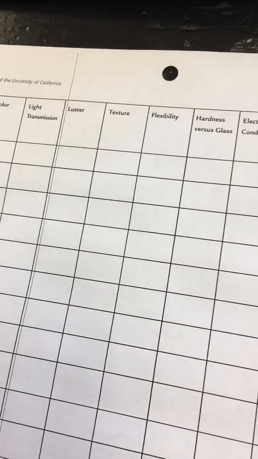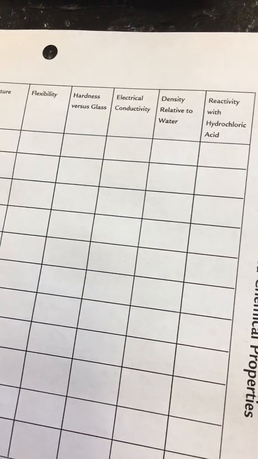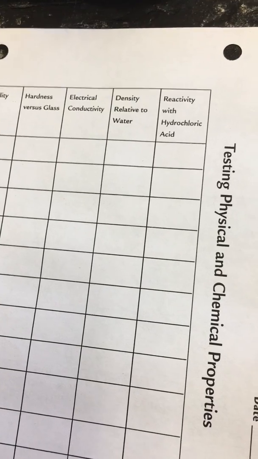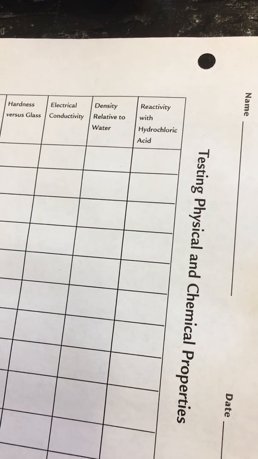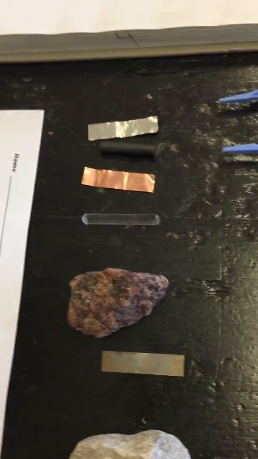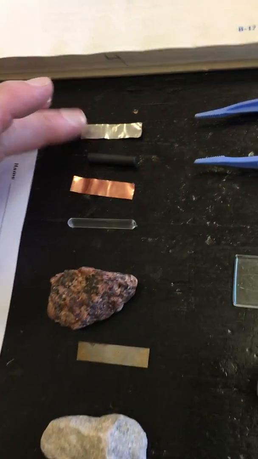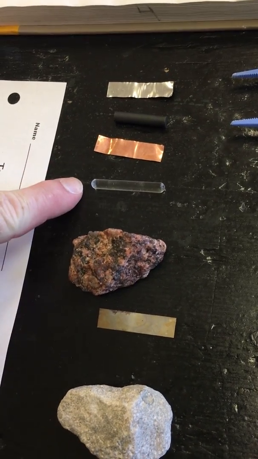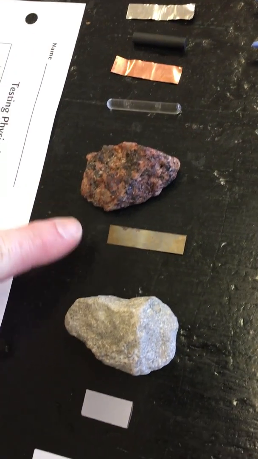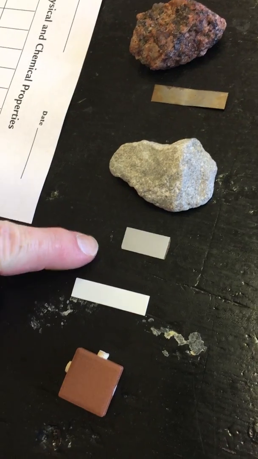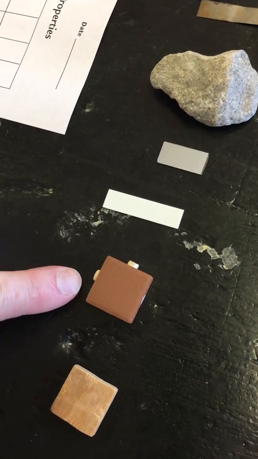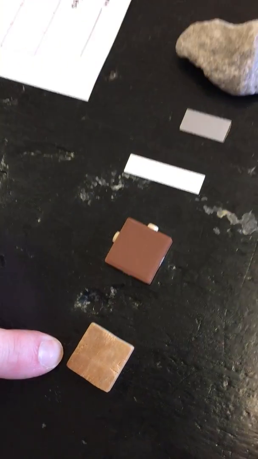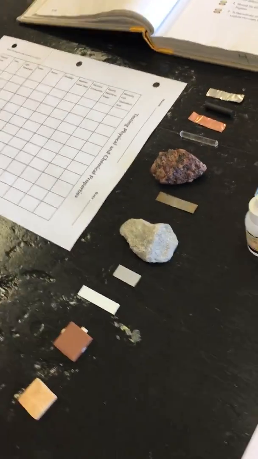We are going to be testing for color, light transmission, luster, texture, flexibility, hardness versus glass, electrical conductivity, density relative to water, and reactivity with hydrochloric acid. Our materials, going down through the list, are aluminum, carbon, copper, glass rod, granite, iron, limestone, formica, polystyrene plastic, ceramic tile, and a piece of wood. Those are the items that we are going to test.